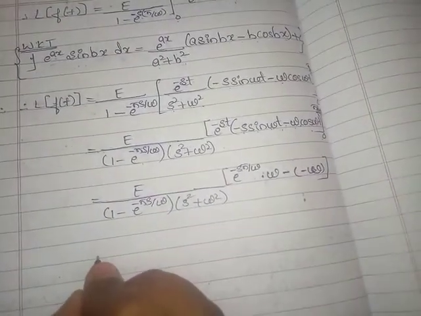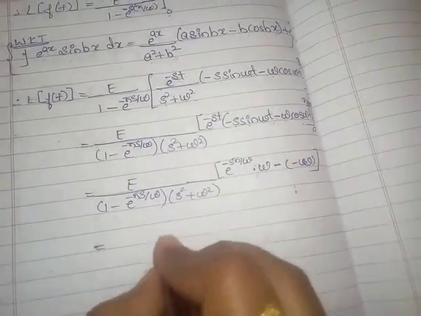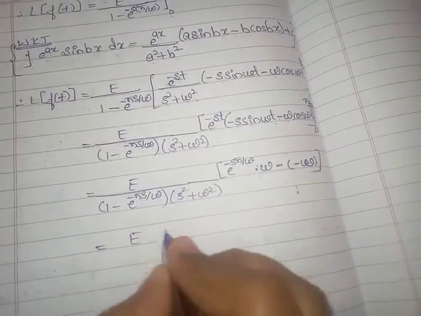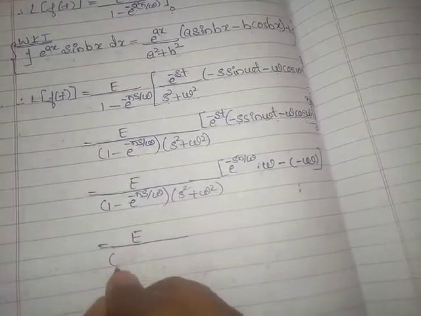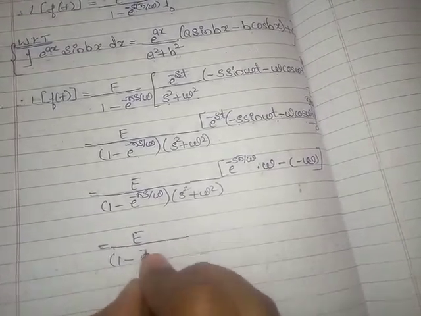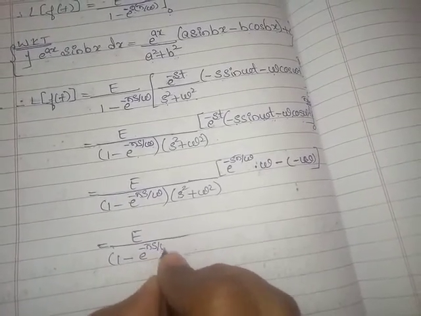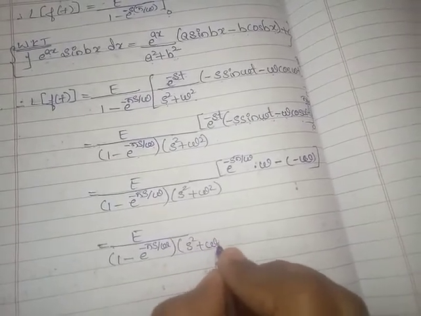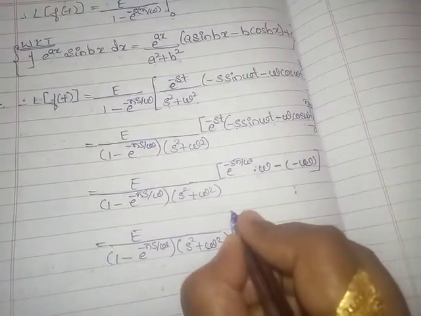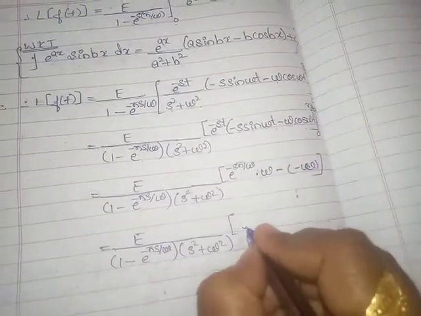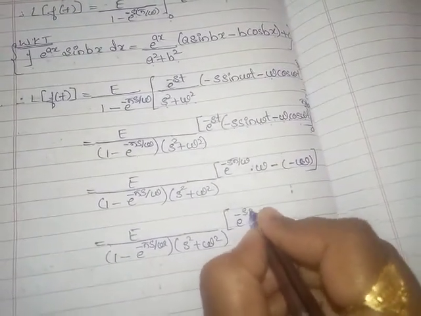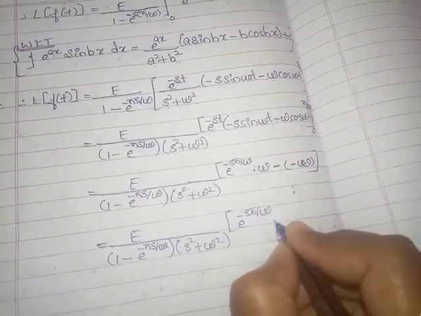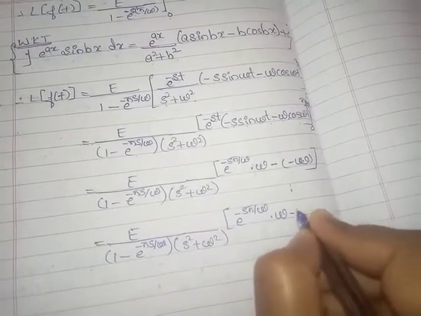Okay, now we have e divided by 1 minus e raised to minus pi s by omega, s square plus omega square, e raised to minus s pi by omega into omega plus omega.